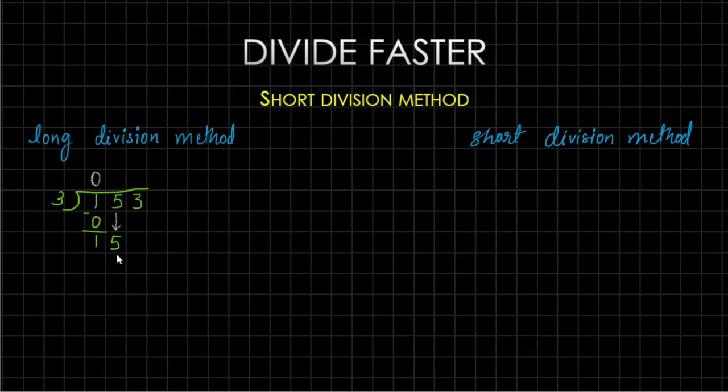Now what we have is 15. Now we'll try to divide this 15 by 3. 3 times 5 is 15. We'll write it over here and subtract them. We get 0 as a remainder.